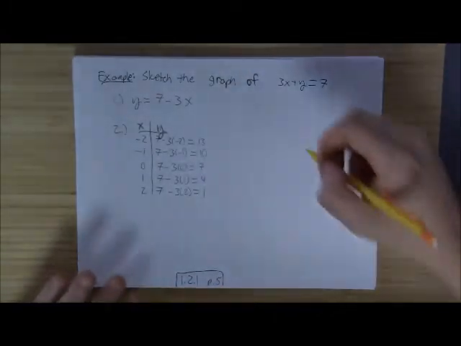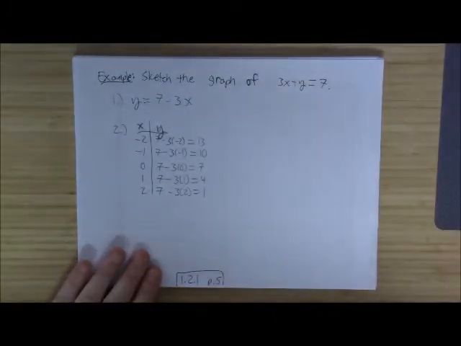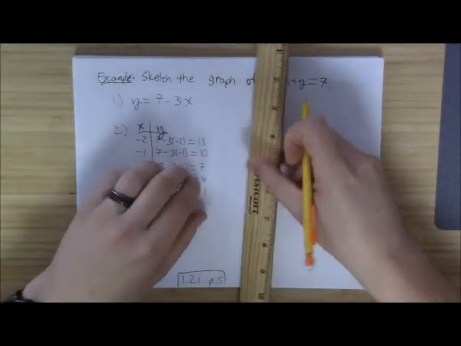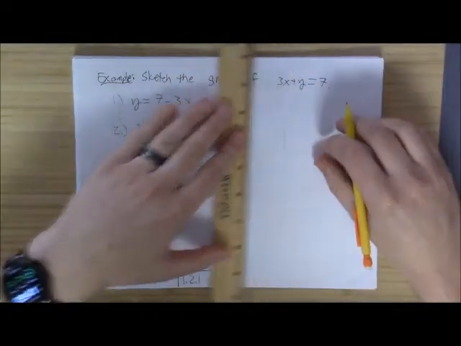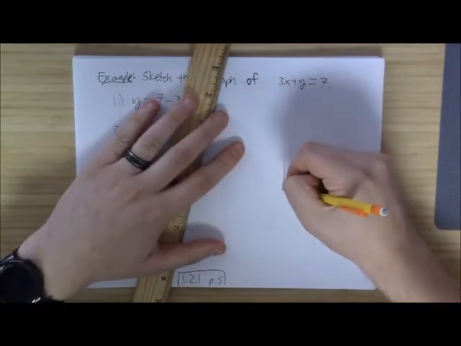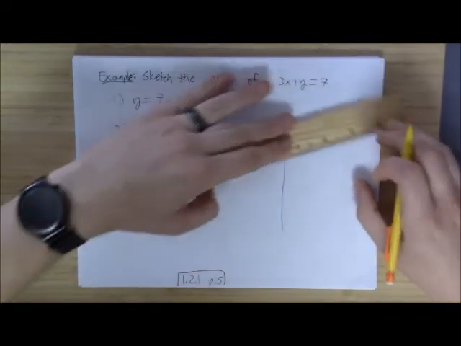Step 3 then says, let's plot those points. So, that didn't work very well.